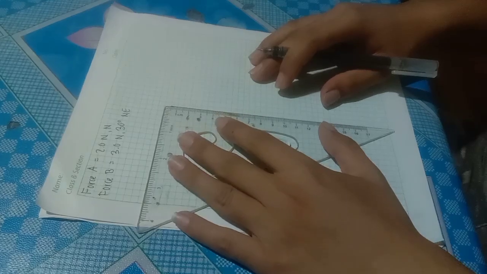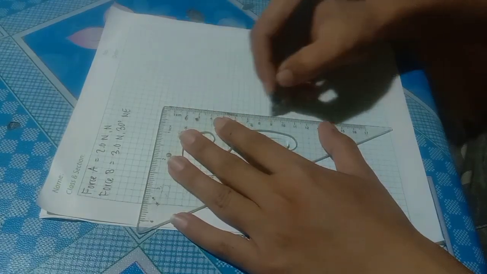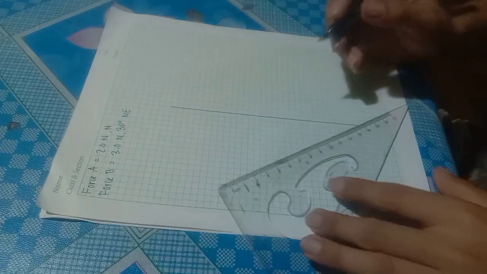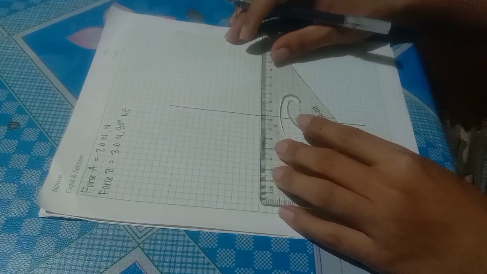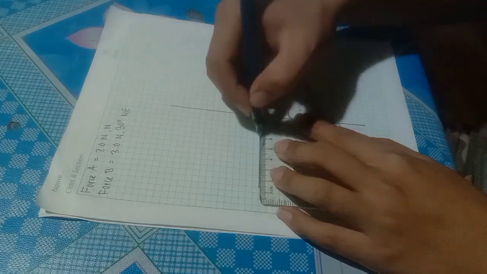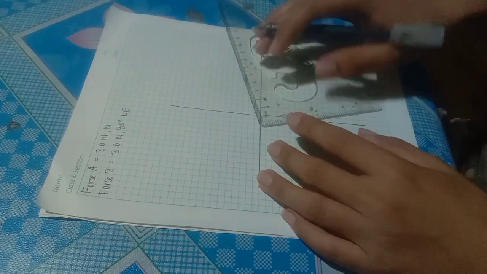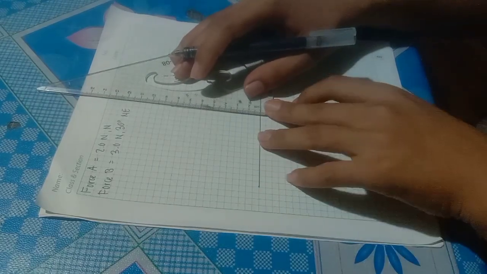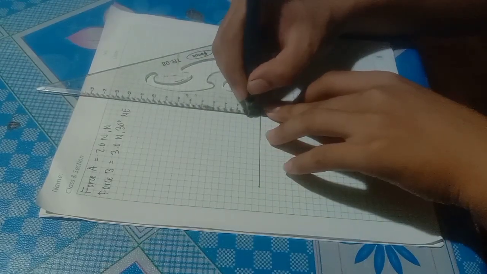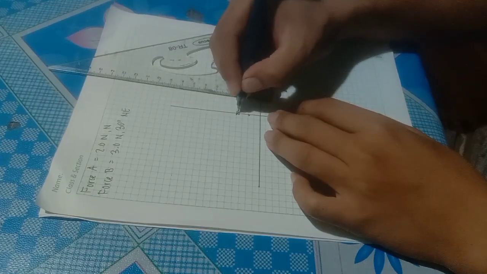Again, we're gonna draw a graph. And let us find the force A, which is 2 N. We're gonna count until 2, 1, and 2. And this is our force A.